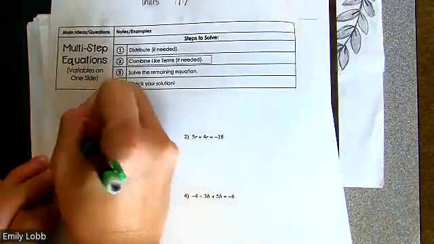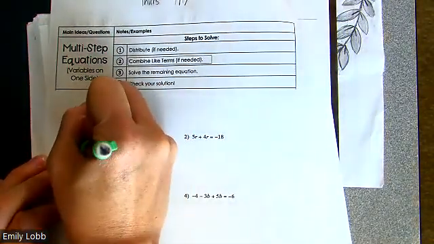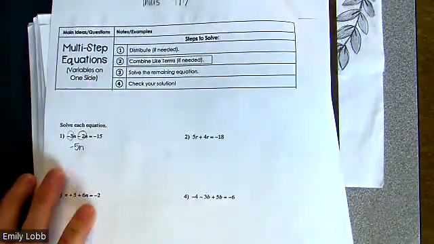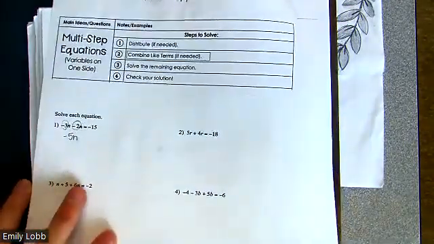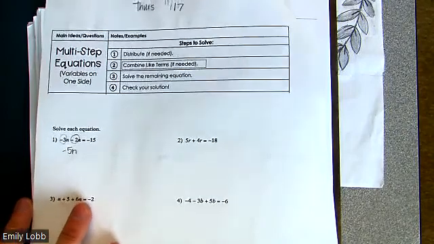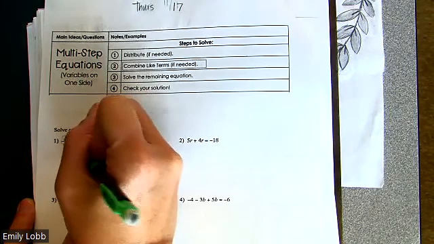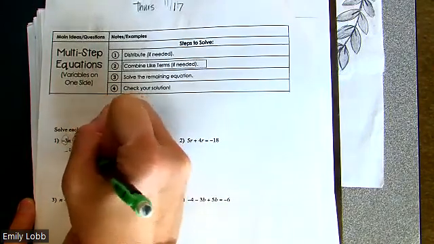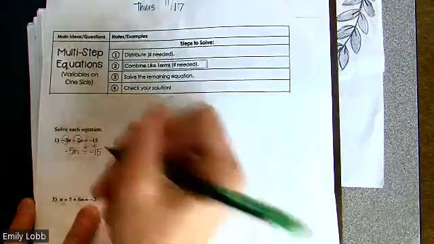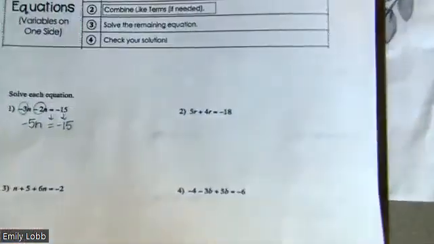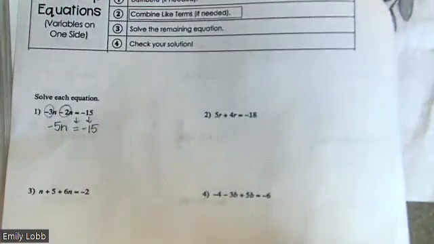And what are both of those being multiplied by? N, right? I would say I have -5n. Then I'm just going to bring down my equal sign, and I'm bringing down my -15. Just like we did yesterday, right? Except now we're combining instead of distributing.